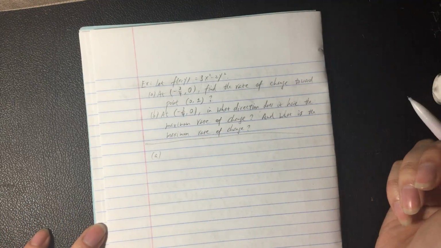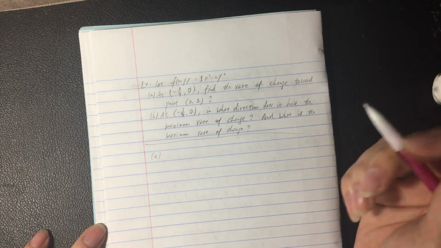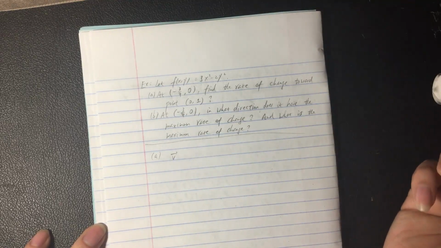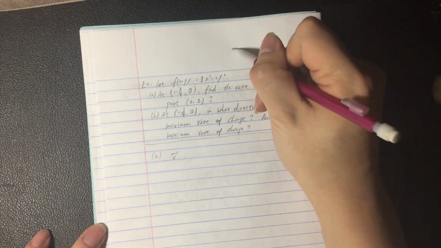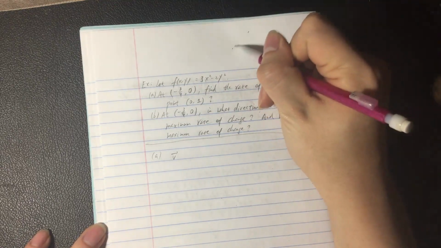For part A, we are looking for the directional derivative. First of all, let's find the direction. What's direction V here? From one point, we're looking for the rate of change toward another point.